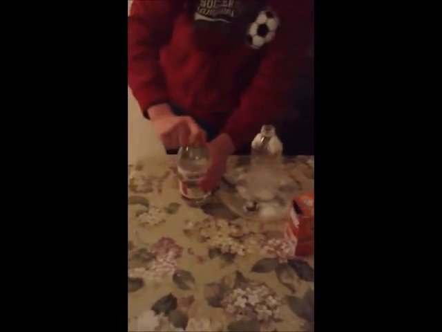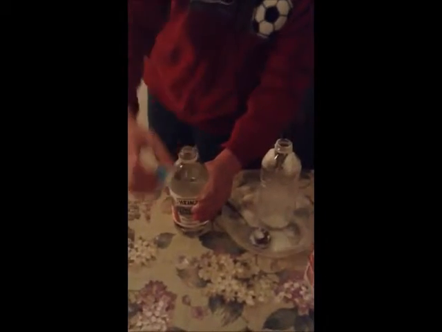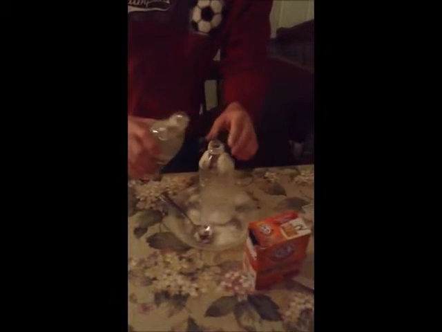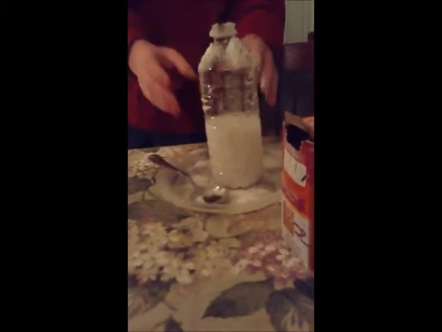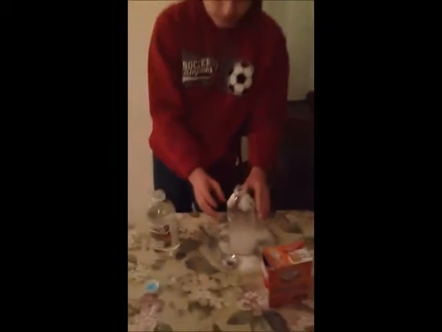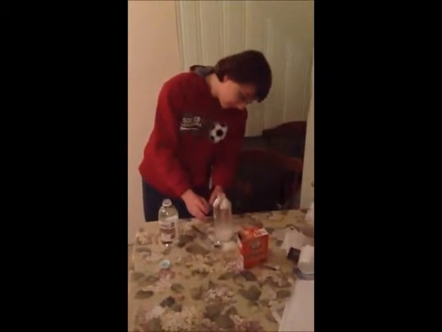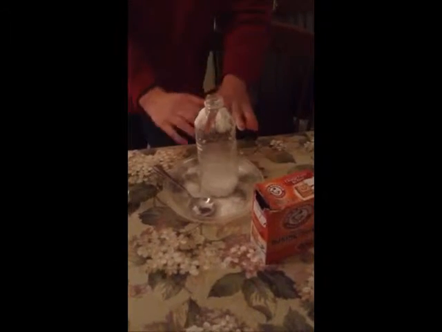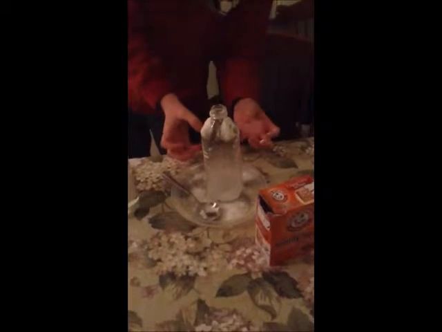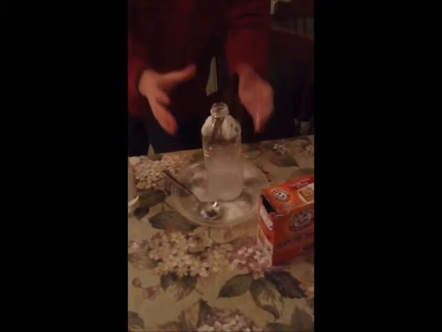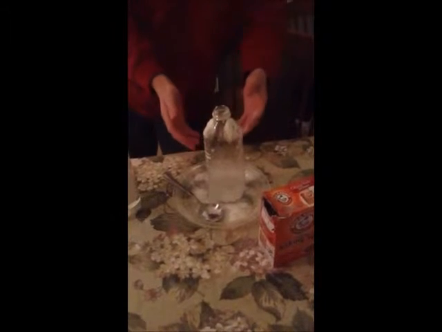Now you're going to uncap the vinegar bottle. It's already open. Just pour it in, and it will start to fizz because of chemical reactions. When the baking soda is fully dissolved, it will stop fizzing, and this is due to chemical reactions and the changes that occur when the two compounds are met together.